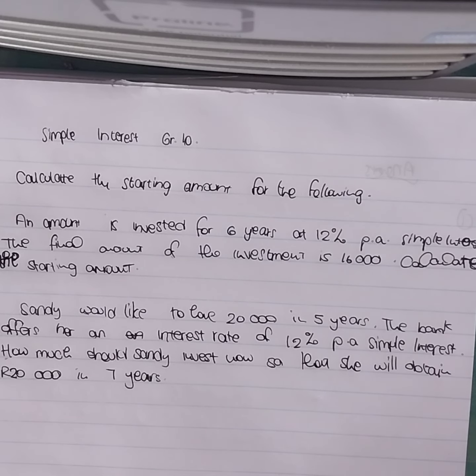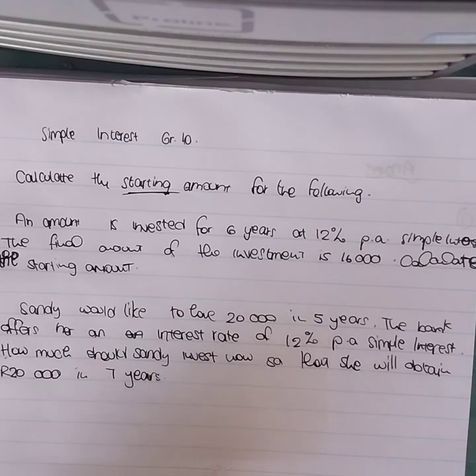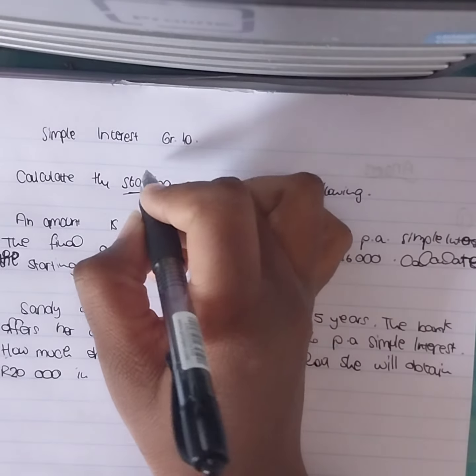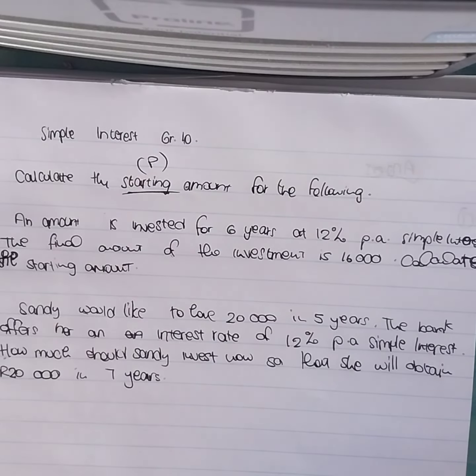So this one says here, calculate the starting amount. Now your starting amount is usually said at the beginning of the sentence. Sometimes in general it would say, John invests 10,000 Rand now or something like that. But your starting amount is always your principal. It's your P, it's your present value. That is your starting amount.